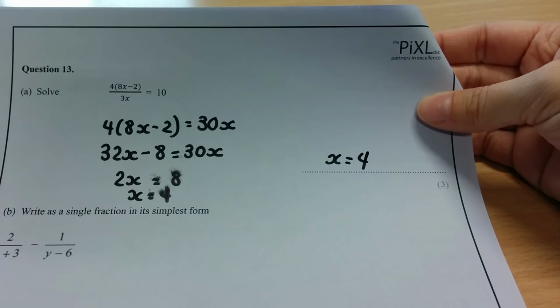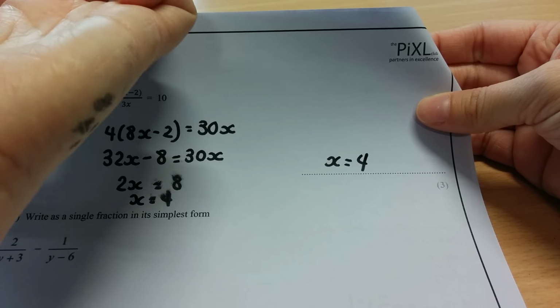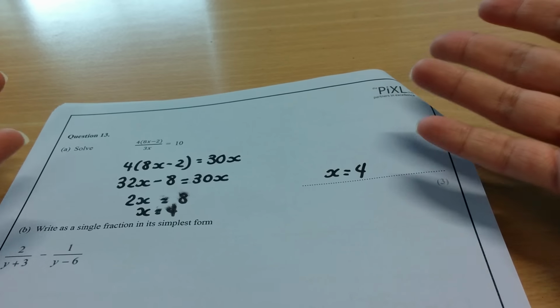Ugh, I just got pen all over the side of my hand. I don't know if you can see that. That's the pain of being left-handed.